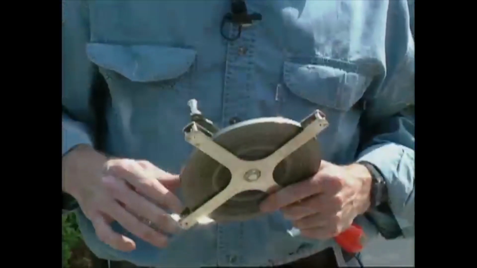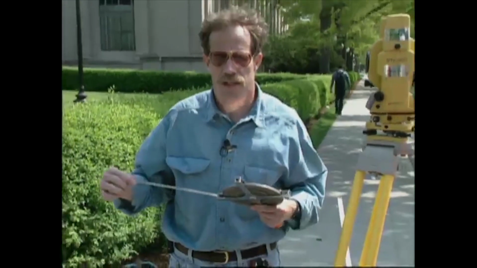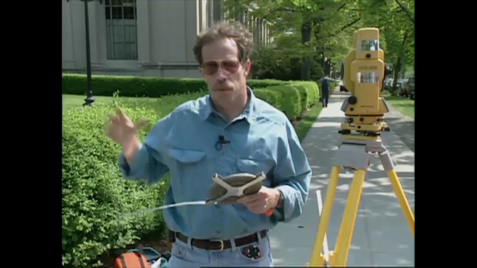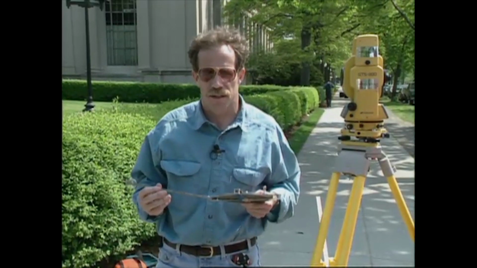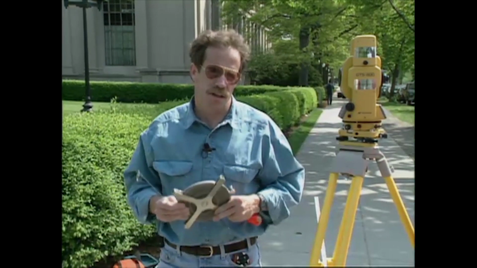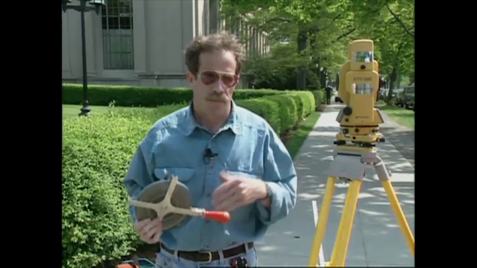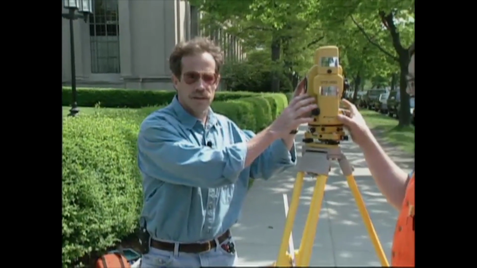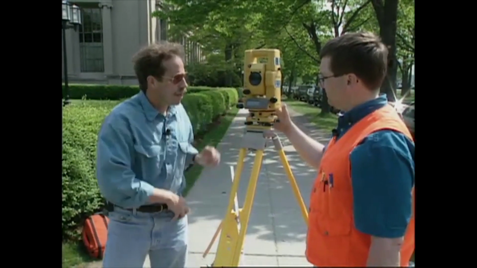Surveying requires a measurement of both the distance and direction from the known point or reference mark to the point you're trying to measure. Traditionally, we would use something like this steel tape to measure the distance, and an instrument called a theodolite to measure the direction of the distance. Nowadays, it's very common to use something called a total station instrument, which combines an electronic measurement of the distance with an electronic measurement of the angles.